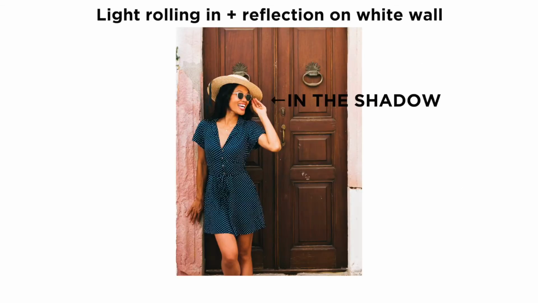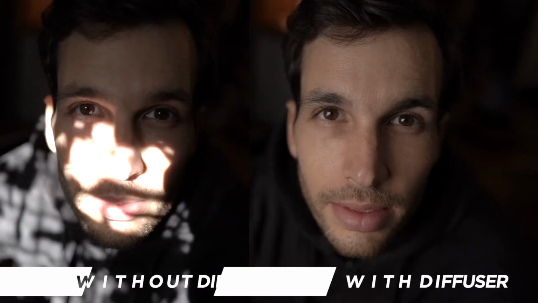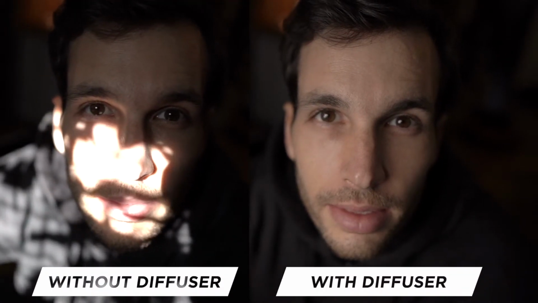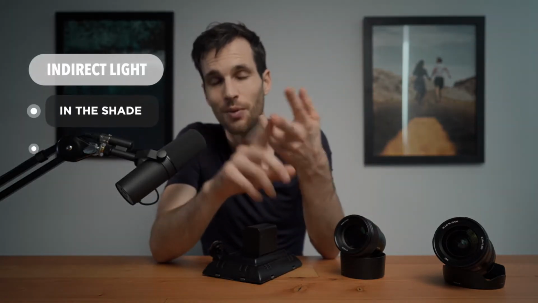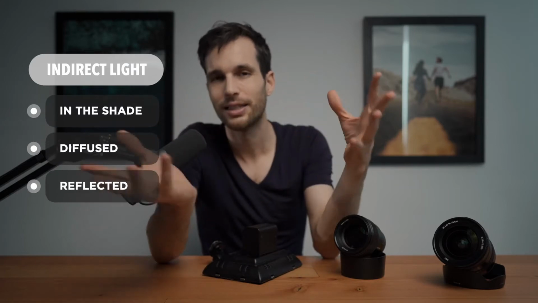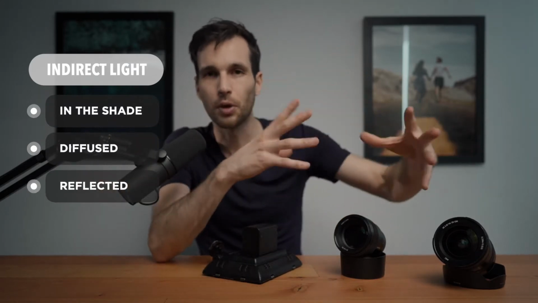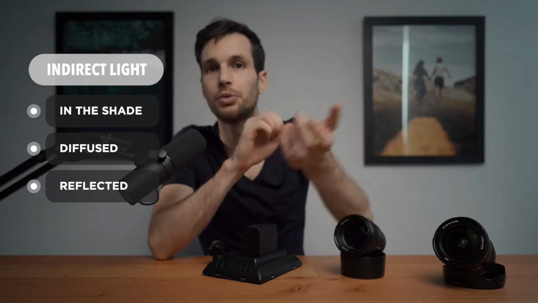Now, there is also another possibility. The light went through an object, for example, a cloth or tainted window or something, and it got softened that way. It's also diffused. So indirect light can be found in the shadows while being diffused or reflected on the surface. Very important to understand how to see it if you want to be able to use it.